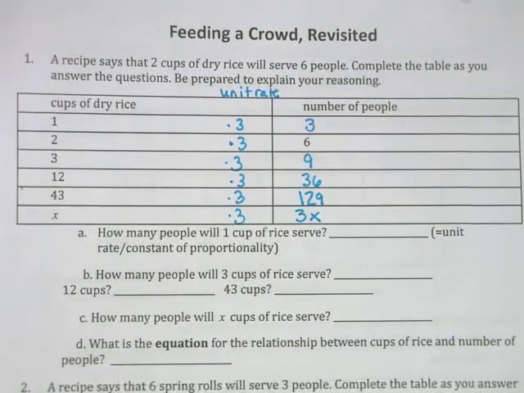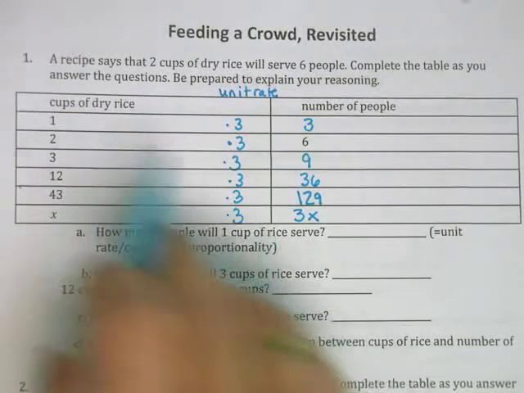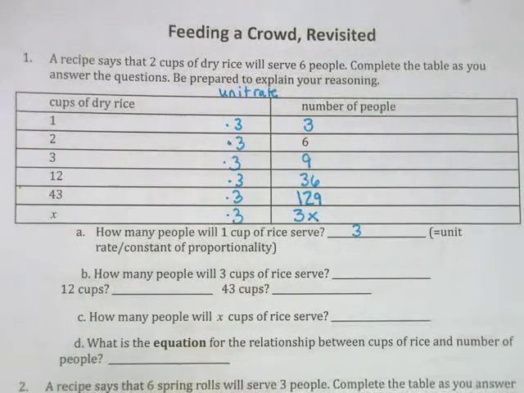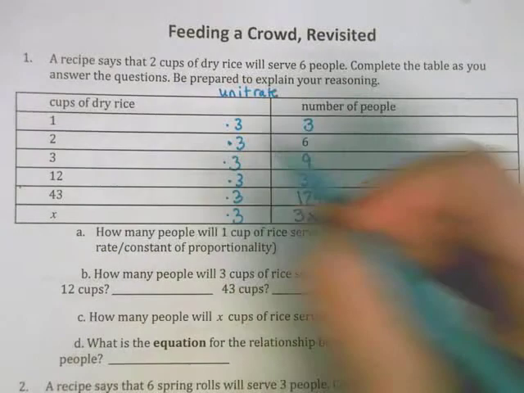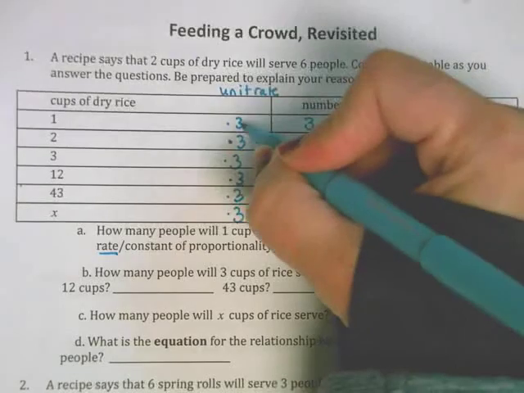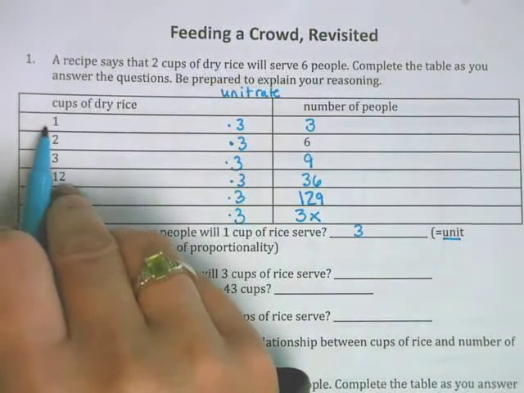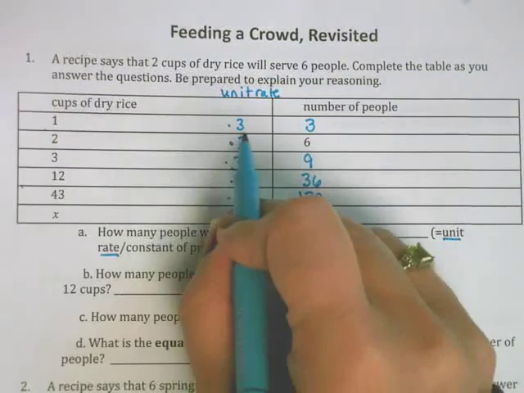All right, so that's a new thing, having a variable in there. So how many people will 1 cup of rice serve? We answered that here. It's going to be 3. Now, that one, guys, it says it equals our unit rate. Isn't our unit rate 3? Our unit rate is the people per cup of rice. 3. That's our unit rate.